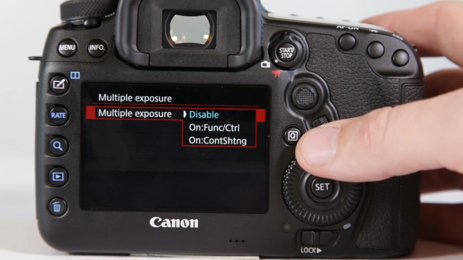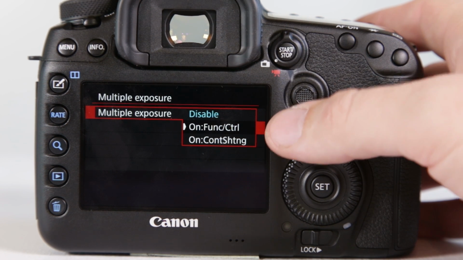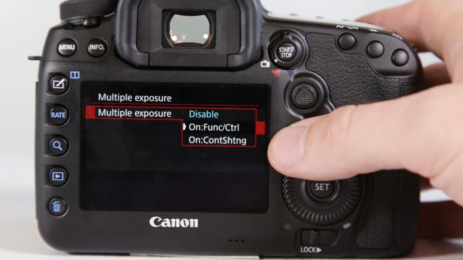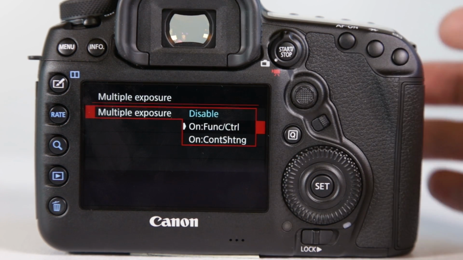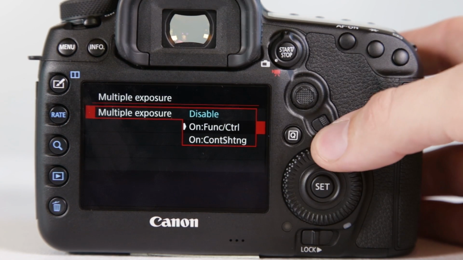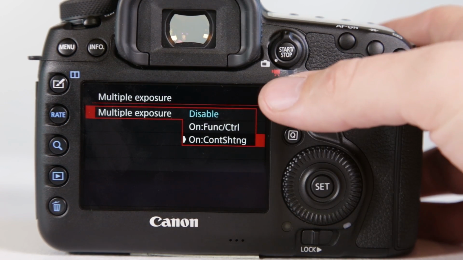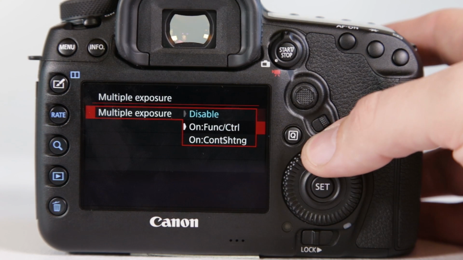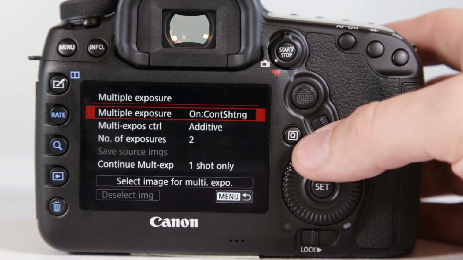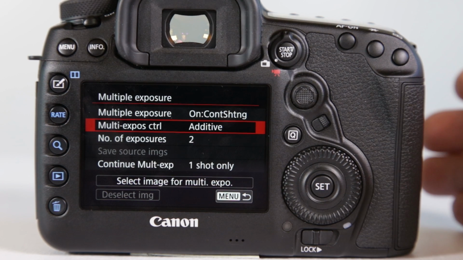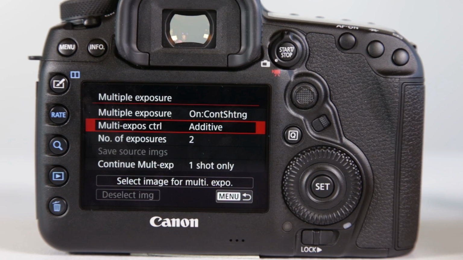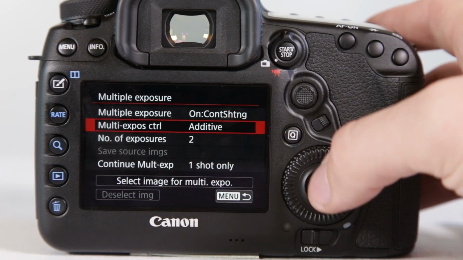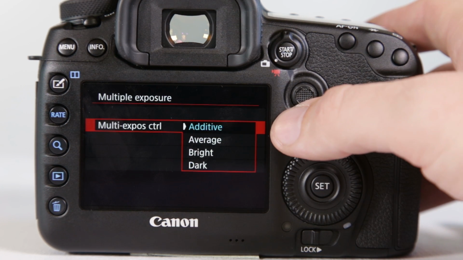Multiple exposure, if it is enabled, you have 2 modes here: function control priority or continuous shooting priority. You would use function control priority when you want to see what's going on as you're shooting. Continuous shooting means that you're continually in multiple exposure mode and you can't look at each particular function. What multiple exposure mode does is take multiple images and combine them into a single image. And you can control with this particular menu how they're combined.